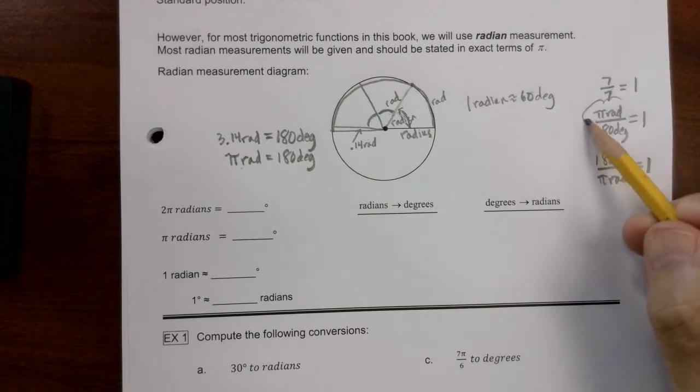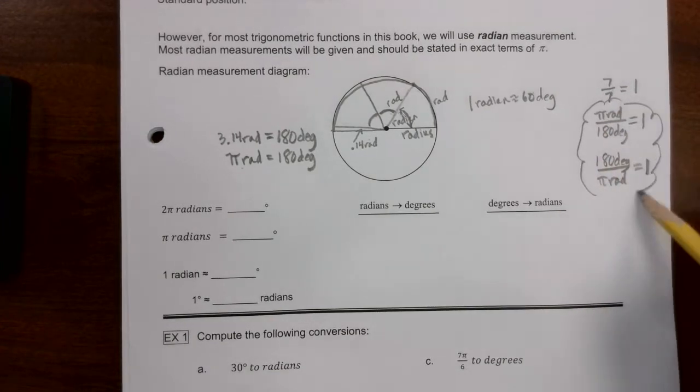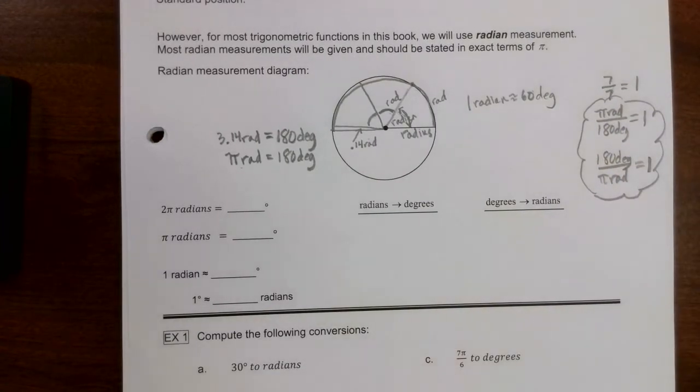Now I want you to put a little cloud around that, just so it jumps out at you. That right there is, I'll call it a formula, but it's like a conversion formula. Both of these are. So you got 2 conversion formulas. Why do we need them? Well, let's go ahead and tackle these easy ones.